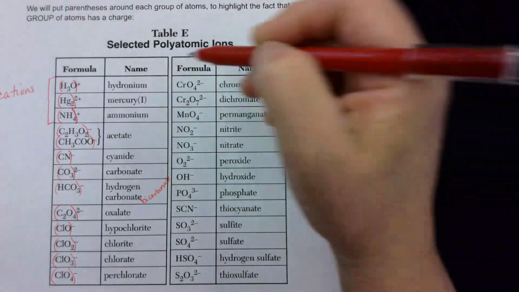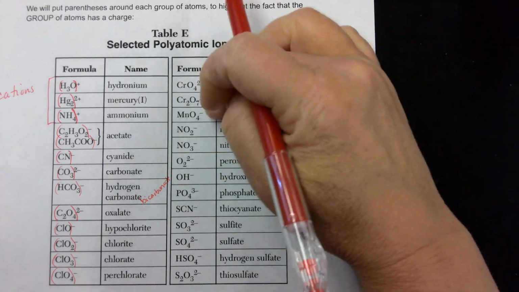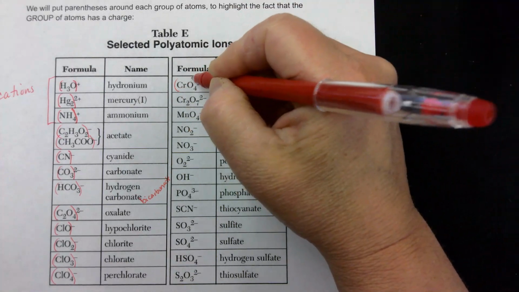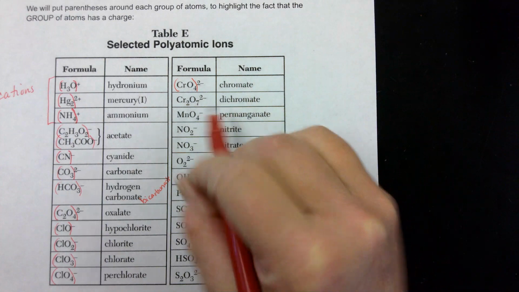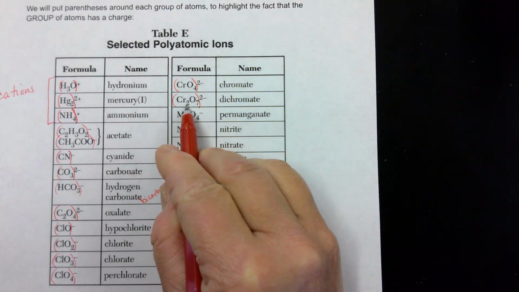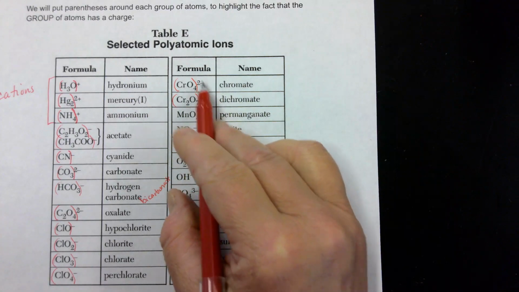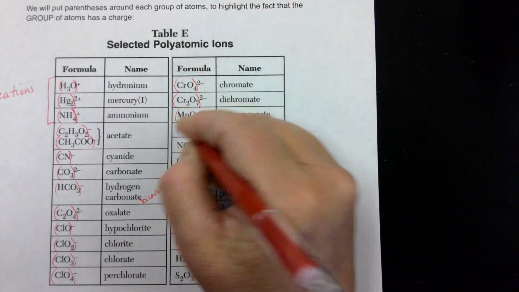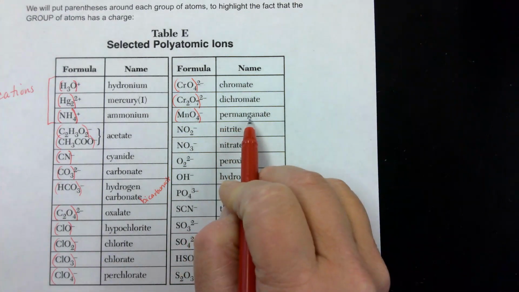So continuing on the other side, we have 2 ions containing chromium. We have CrO4, overall -2 charge. It's called chromate. This one, Cr2O7 with 2 chromiums, is dichromate, same charge though. MnO4 with a -1 charge is called permanganate.